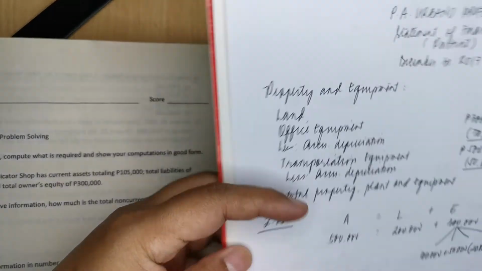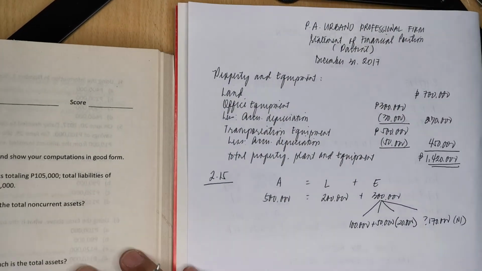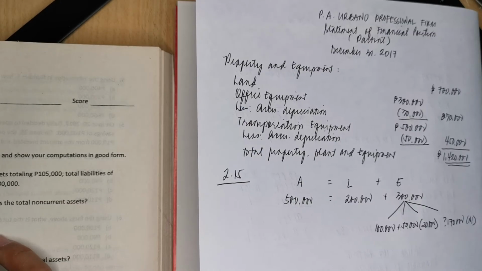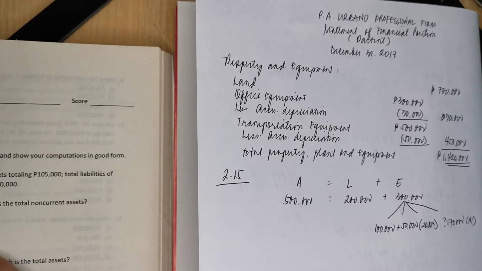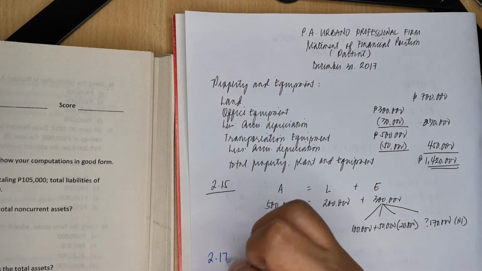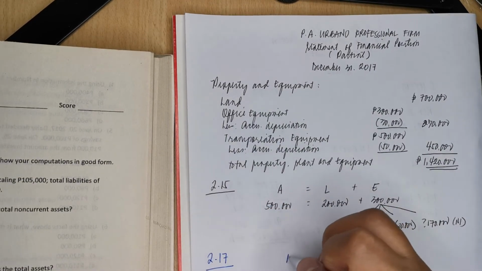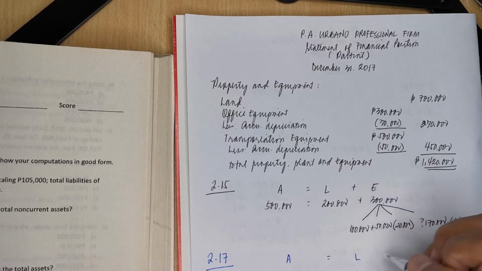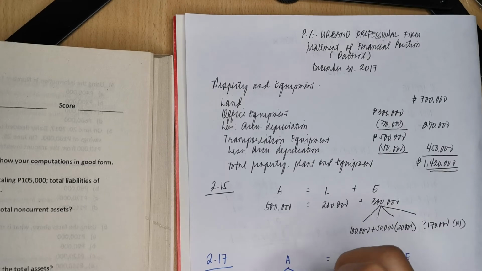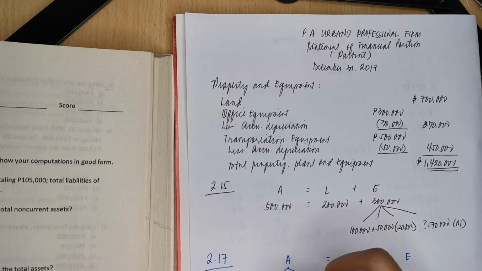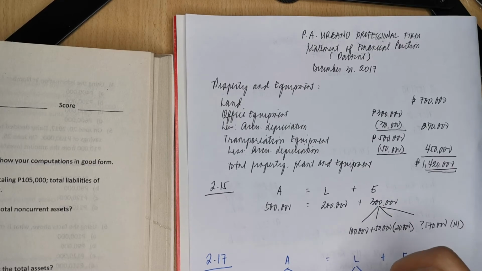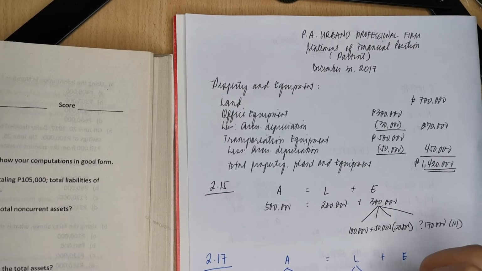Remember the accounting equation. We'll just be using the accounting equation here to solve the problems. Now again, this will familiarize you with the accounting equation, para kahit saan kayo pumunta, hindi kayo mawawala. So therefore, assets is equal to liabilities plus equity. Kaya lang yung assets natin, dalawa yan. Isang current asset plus non-current asset. Liabilities, dalawa rin. Current liabilities plus non-current liabilities.